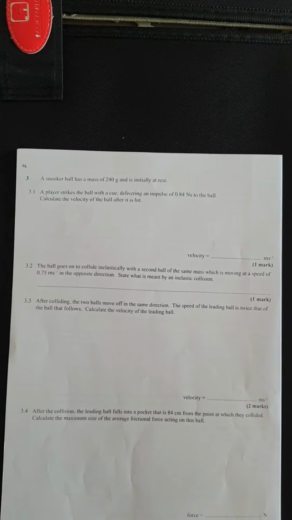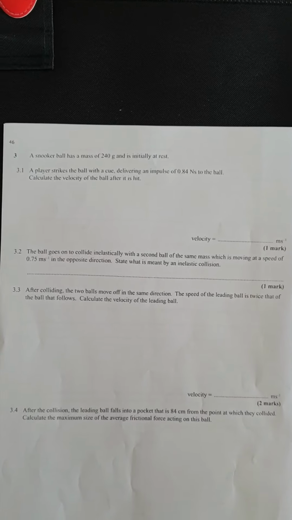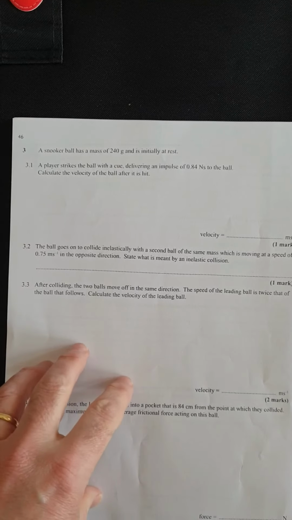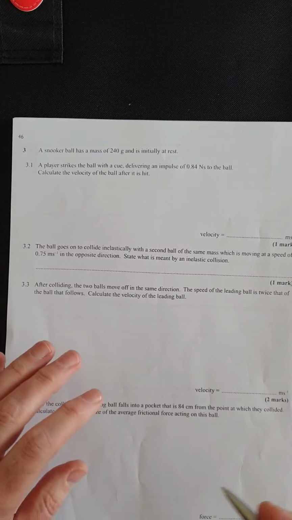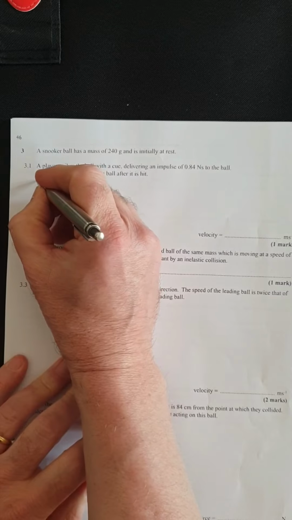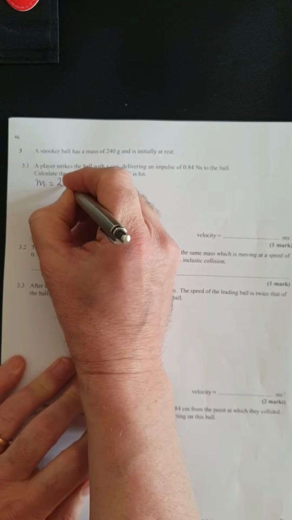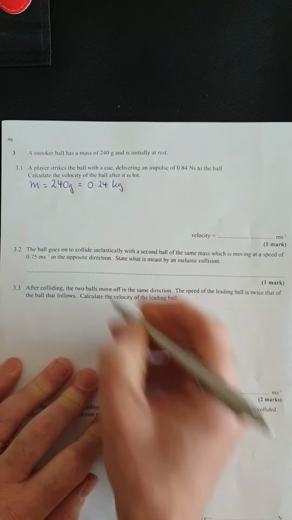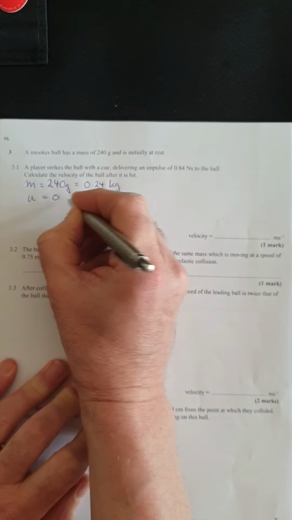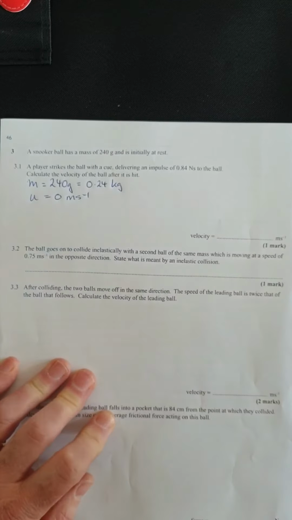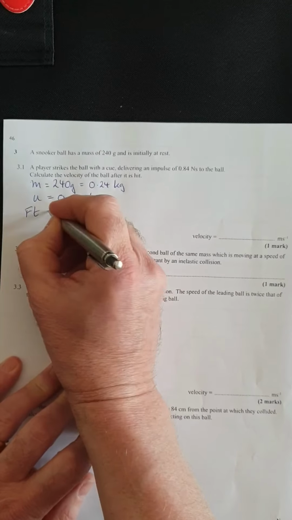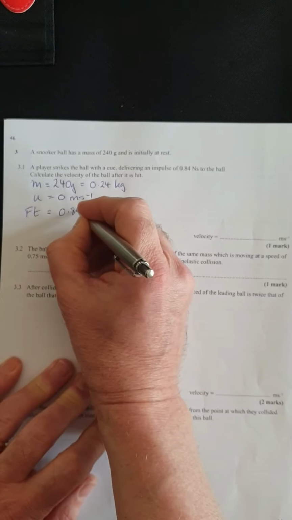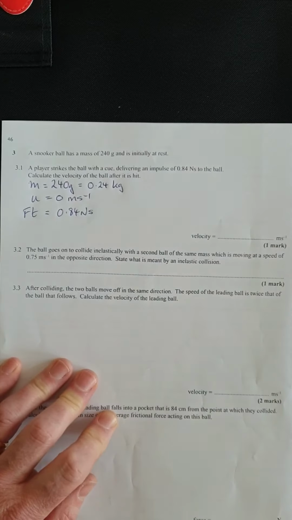Okay, so the first part of this question is looking at impulse, which is how force is related to the change in momentum. So we can write down some of the numbers that we know. We're told that the mass is 240 grams, so that's equal to 0.24 kilograms. The initial speed is 0. And we're told that the impulse, which is force times time, is 0.84 Newton seconds.